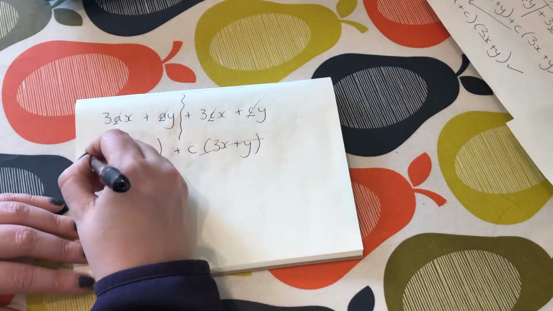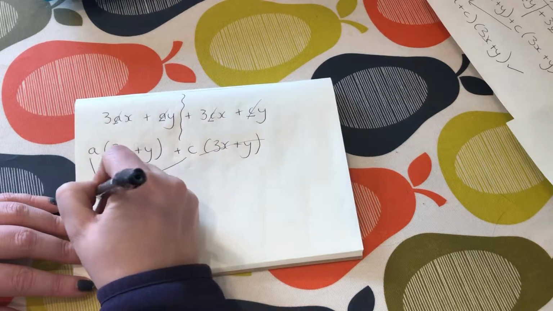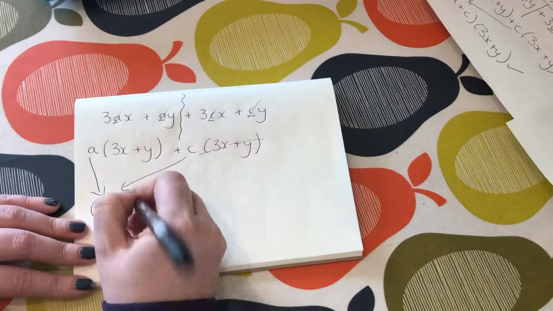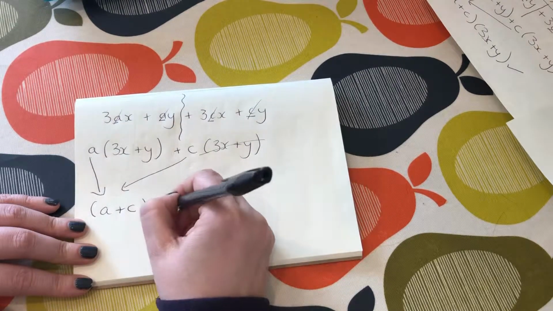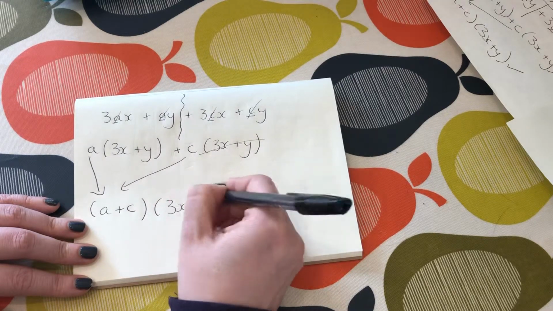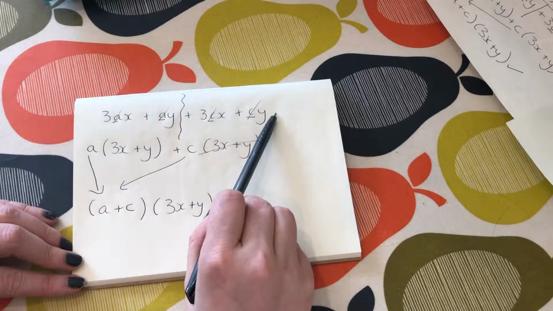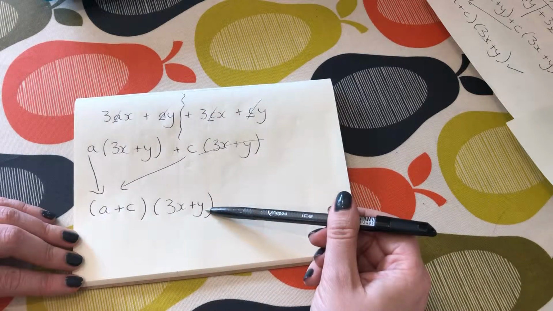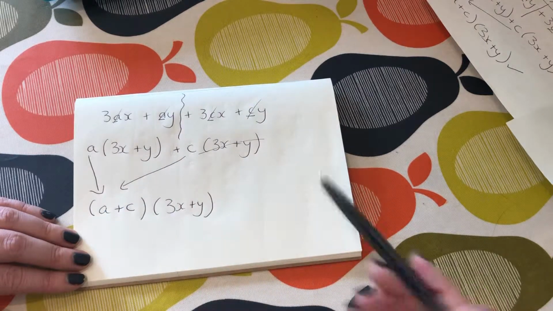So what you need to do is, whatever two things are outside your brackets, you need to bring them together. So that's A plus C. And then bring down just one of these, 3x plus y. So instead of having all of this written out like that, you can factorize it and show it like this. And again, you can multiply it all out to see, are you right?